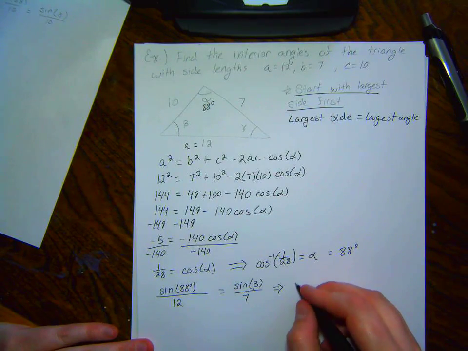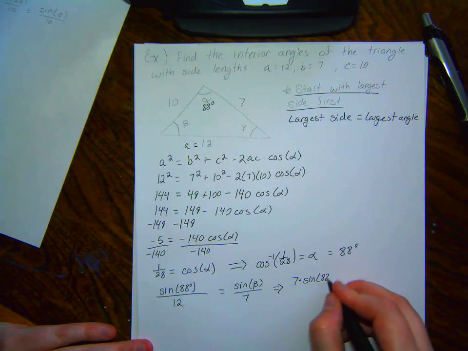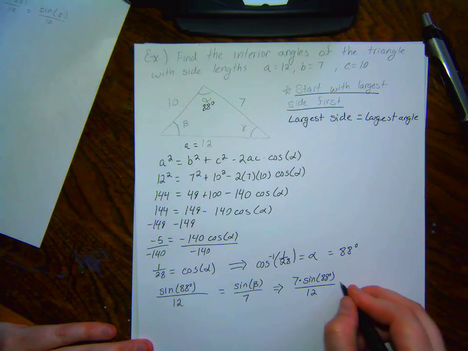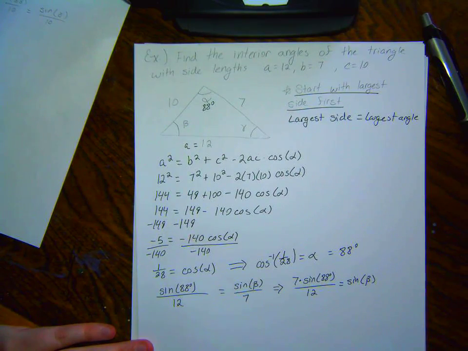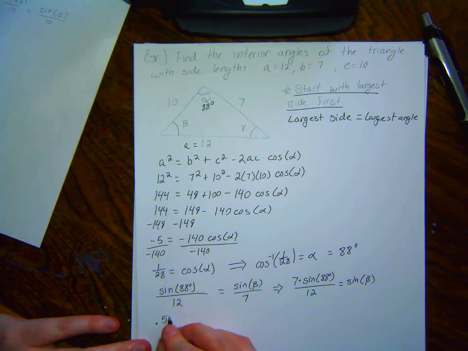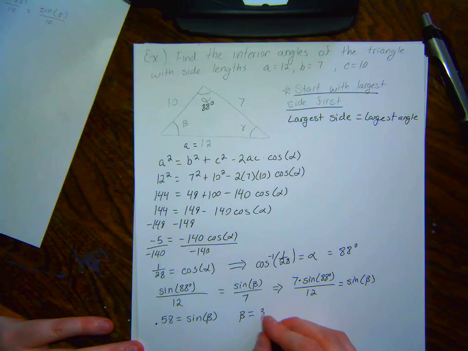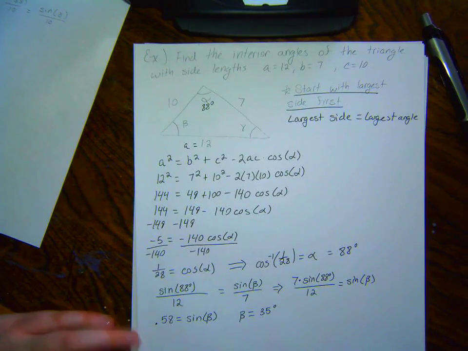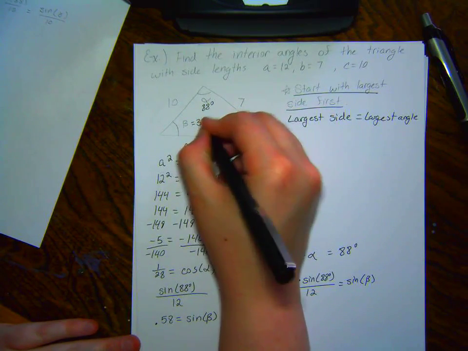Okay, so that means that I multiply both sides by 7. And then if I solve this side, I get 0.58 equals sine of beta. And then I get that beta equals, rounded as well, 35 degrees. So let's label that, that's 35 degrees.